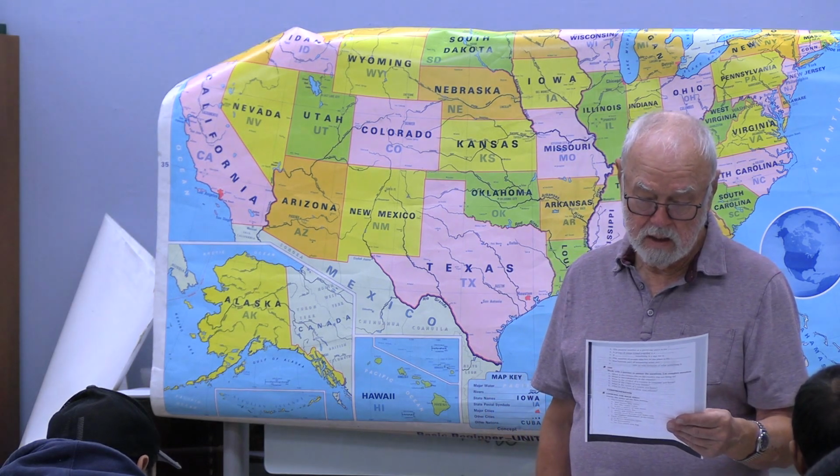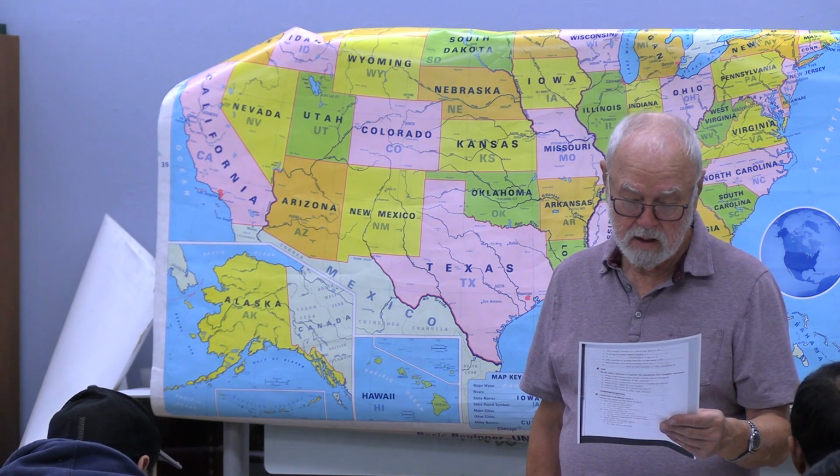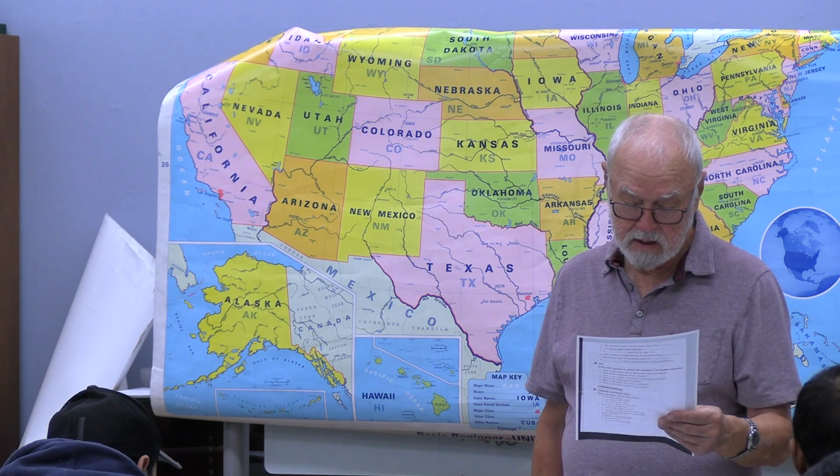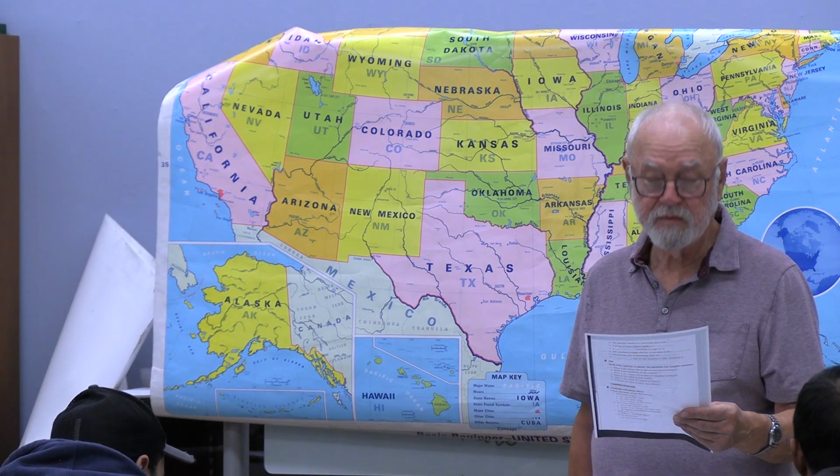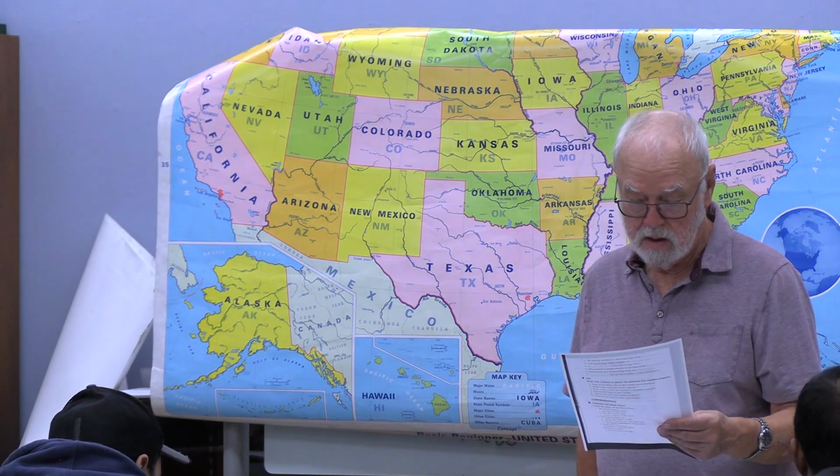The state also has a flag with three colors that have a special meaning for the state. The flag is the symbol of the state. There is also a state flower, green and white.